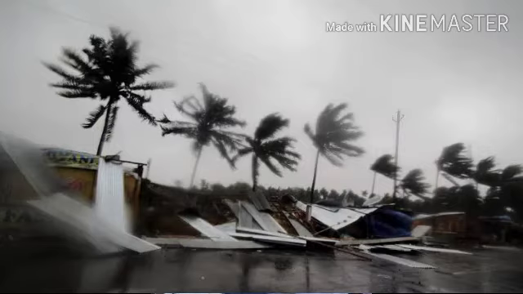Okay, and the cyclonic winds caused a tidal sweep of 20 kilometers inland. It means from the areas of the sea coast to the inner areas, about 20 kilometers. All these areas were badly affected by these cyclones.